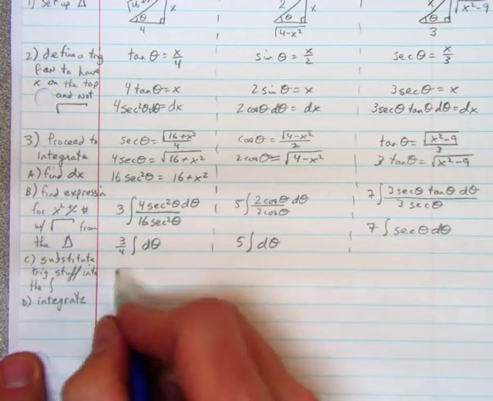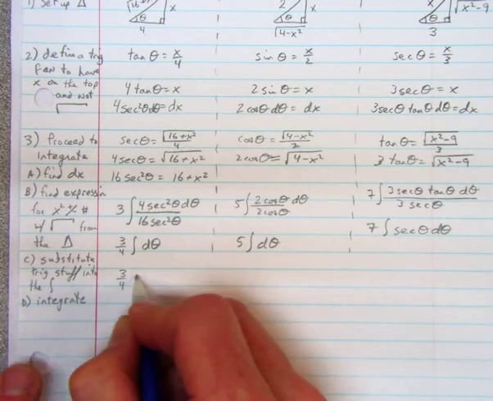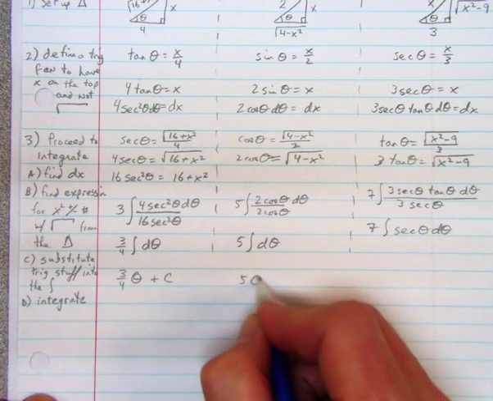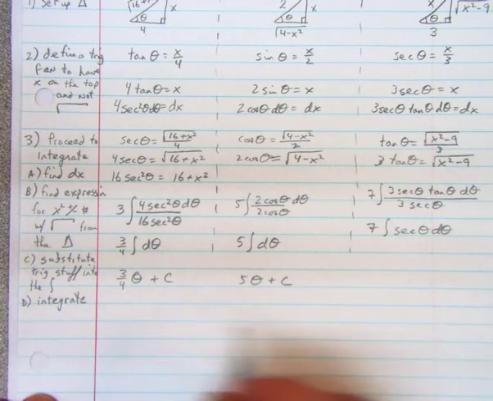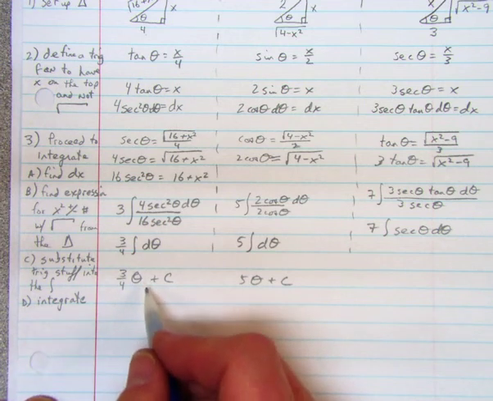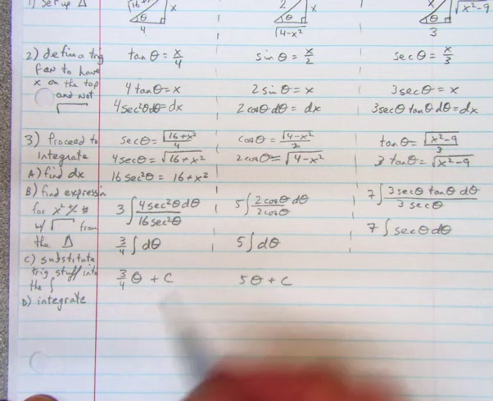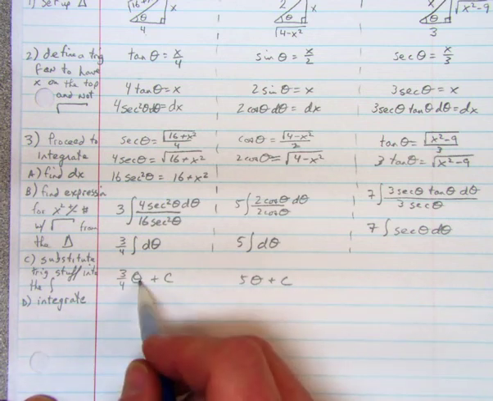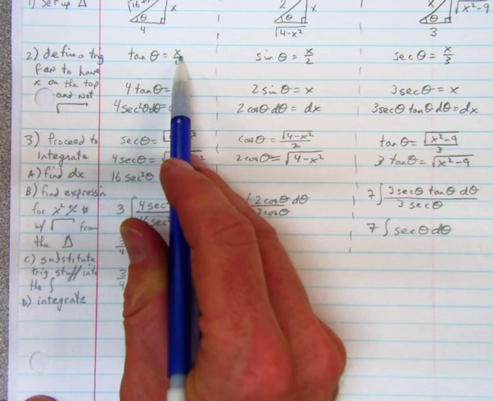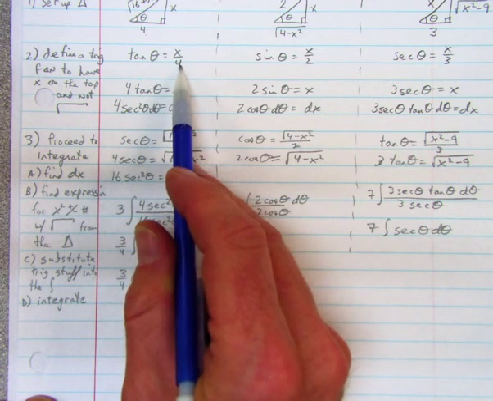So let's finish this. We'll have 3/4 theta plus c. This will be 5 theta plus c, and I'll hold off on that one. Now, our problem didn't have theta in it. Our problem has x's. Well, what is theta? We can go back here where it says tangent of theta equals x over 4.